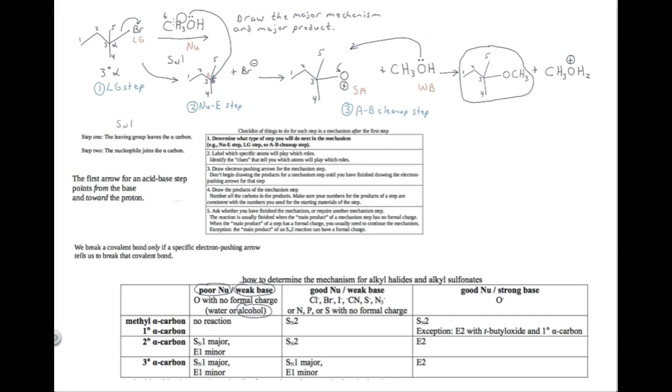There's no arrows telling us to break any of those covalent bonds, so all the atoms that are covalently bonded to the oxygen should be dragged along with the oxygen. Most SN1 reactions require an acid-base cleanup step. So now we've learned how to carry out the acid-base cleanup step when necessary after an SN1 reaction.